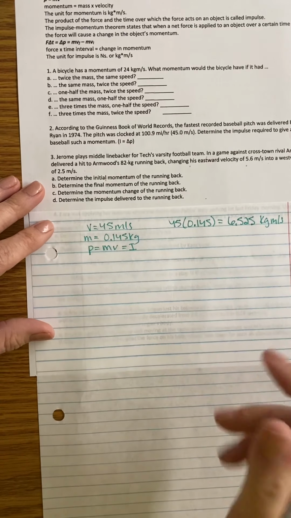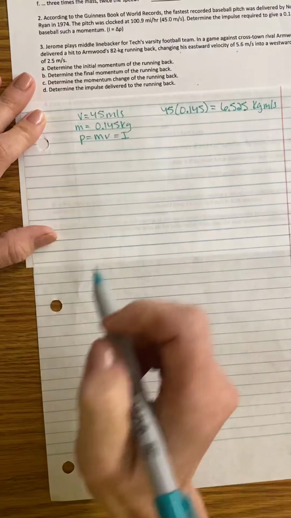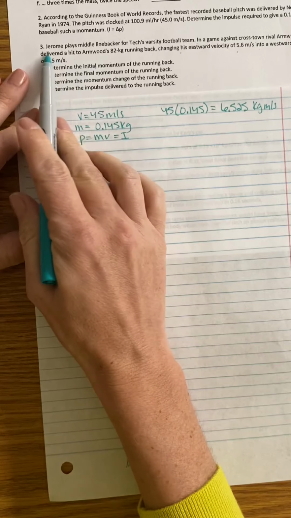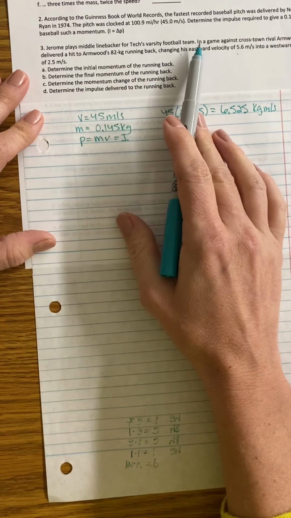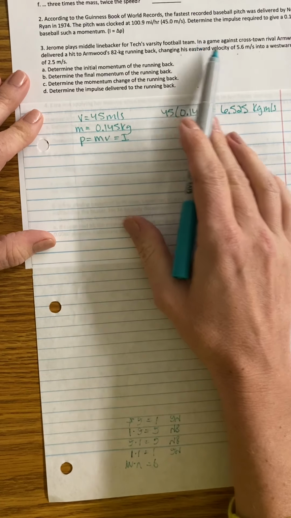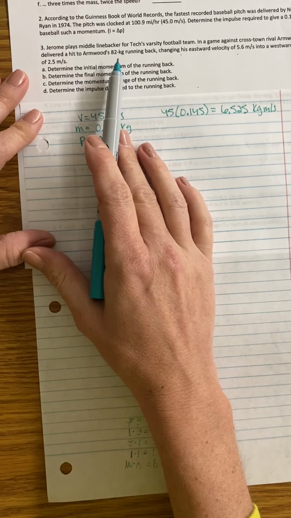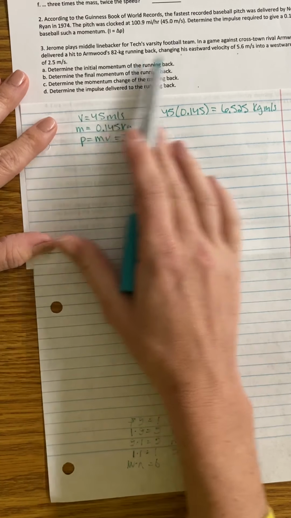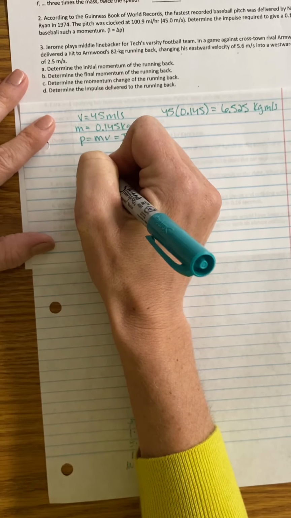Let's try number 3. We've got a linebacker at Tech's varsity football team against a crosstown rival Armwood has delivered his hit to a 92 kilogram running back. So this will be my mass.